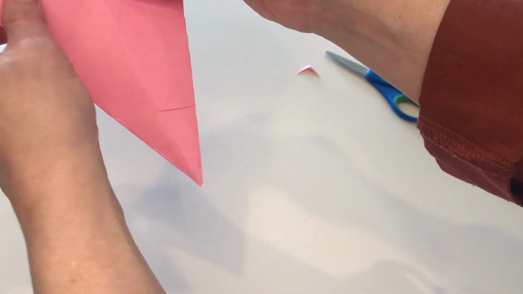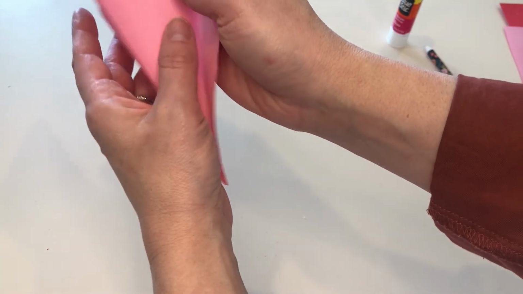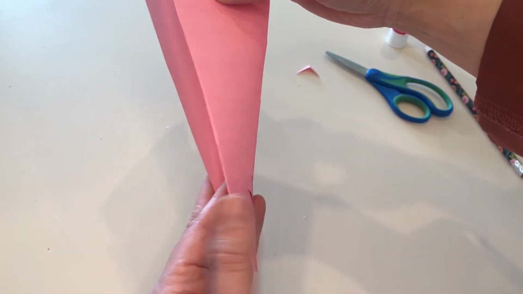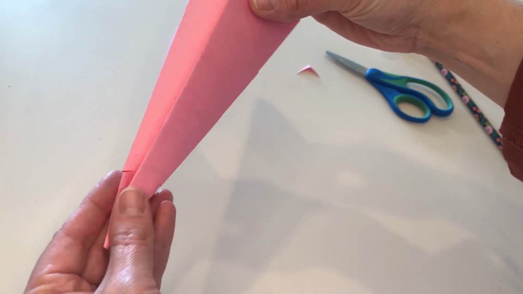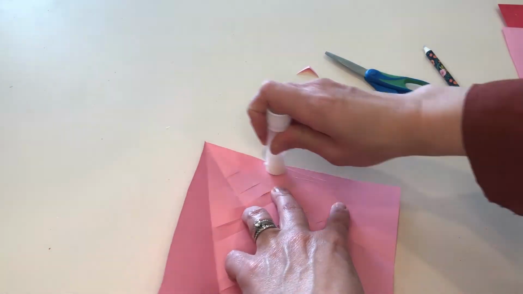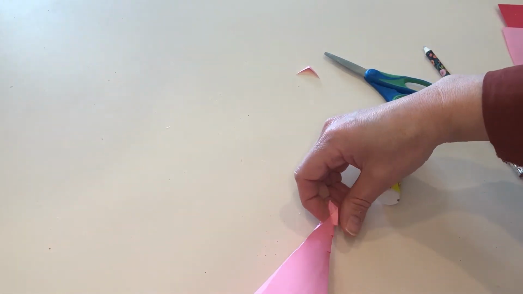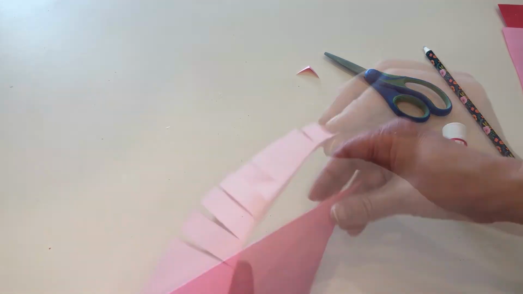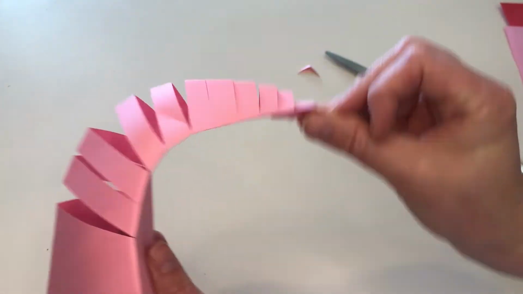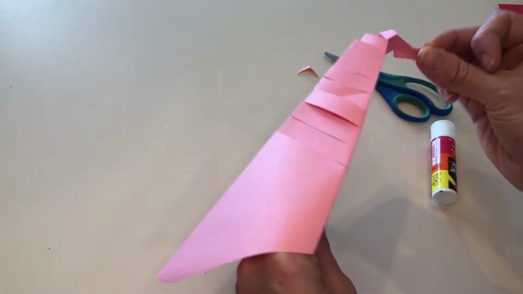You're going to stop, open them up, and then we are just going to glue these two sides together. So, and then you have a tail that moves.